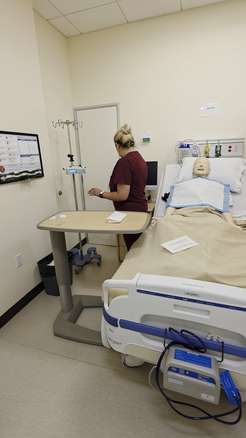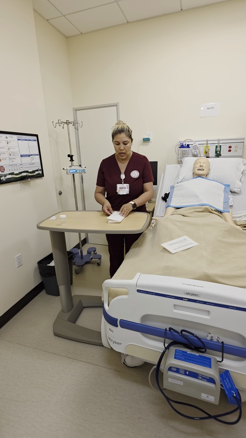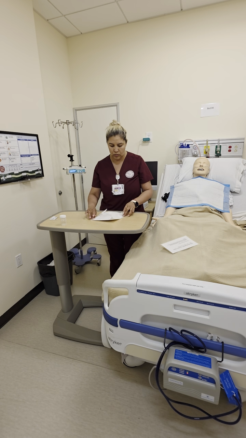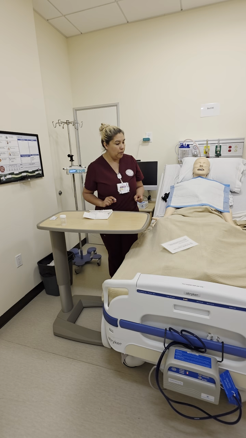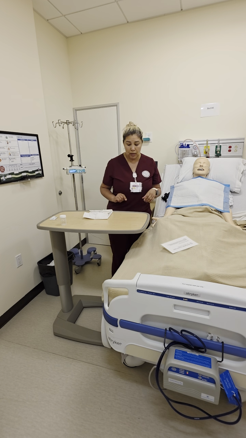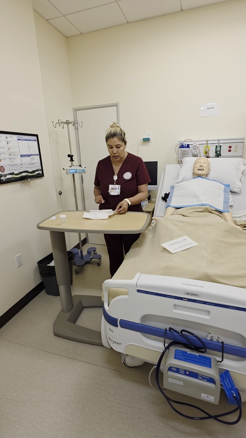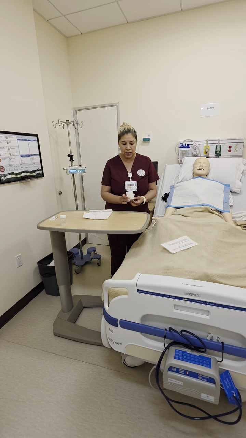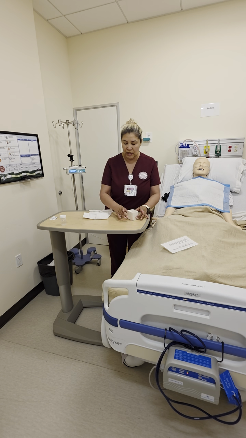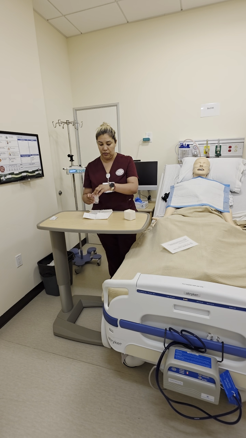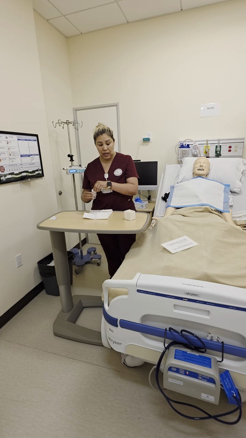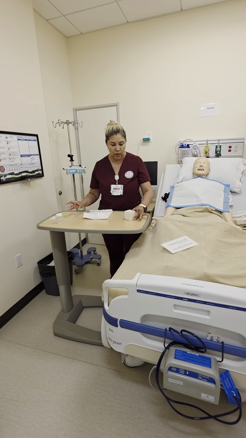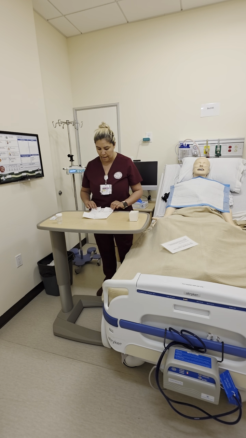Opening up my sterile field. I mentioned that I did pre-oxygenate my patient. I want to make sure that my patient is receiving enough oxygen, since I will be removing the nasal cannula as I'm performing the suctioning. Okay, putting in sterile water. The inside of the box is sterile, so I do not want to touch the inside.